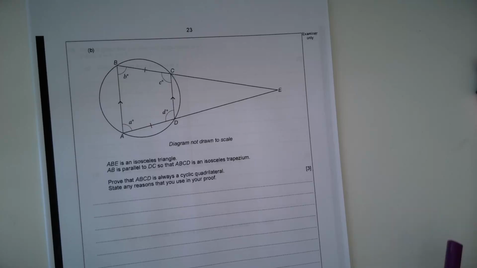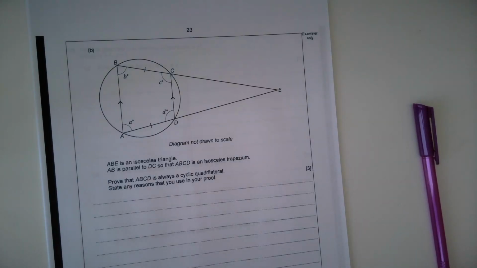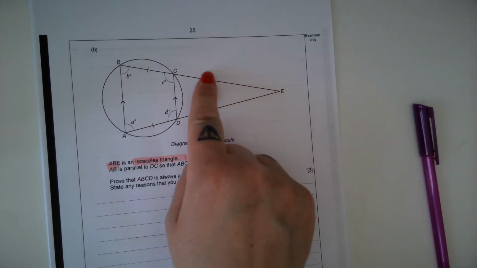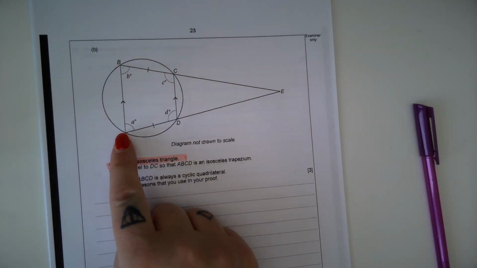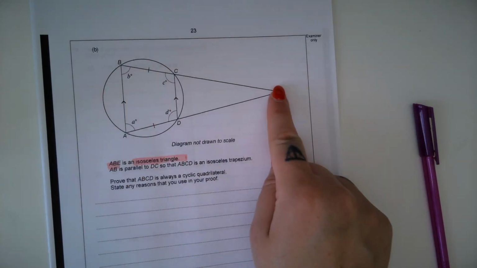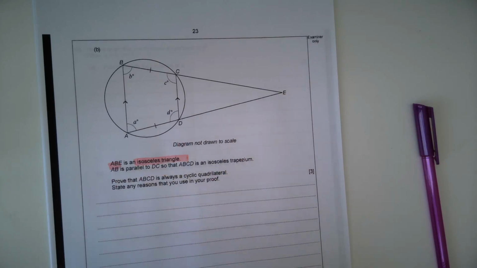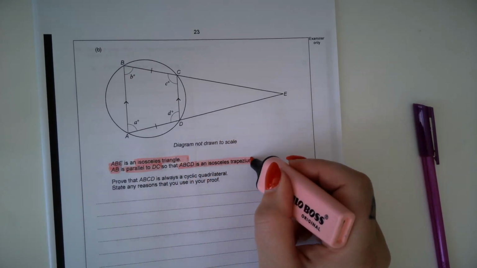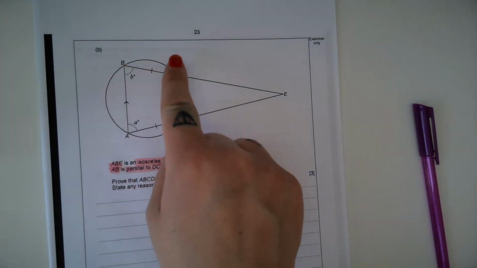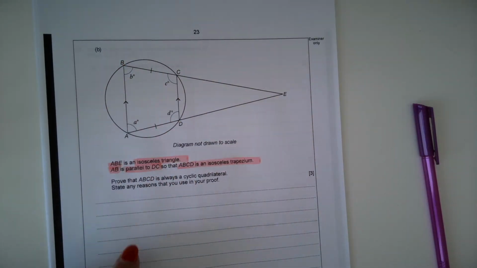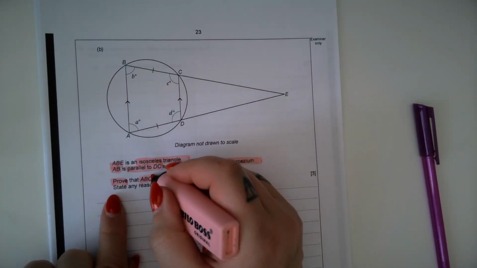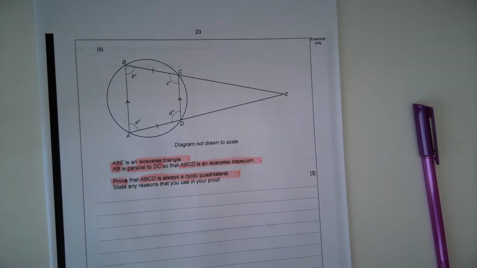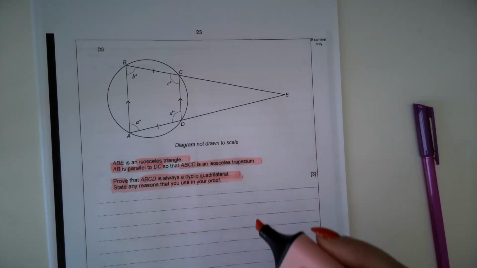Okay, 18b, we've got another diagram at the top, again not drawn to scale so we can't measure anything directly from it. ABE is an isosceles triangle, so ABE is this large triangle here, and it's an isosceles triangle because these two sides are the same. AB is parallel to DC, so that ABCD is an isosceles trapezium. So ABCD in here is an isosceles trapezium. We have to prove that ABCD is always a cyclic quadrilateral and state any reasons that we use in our proof.